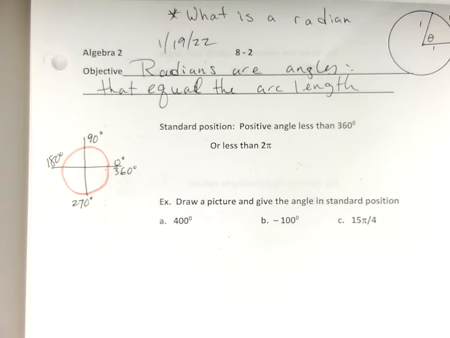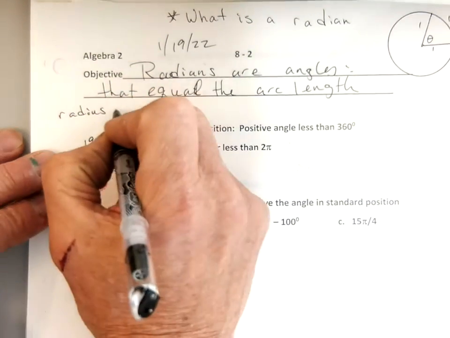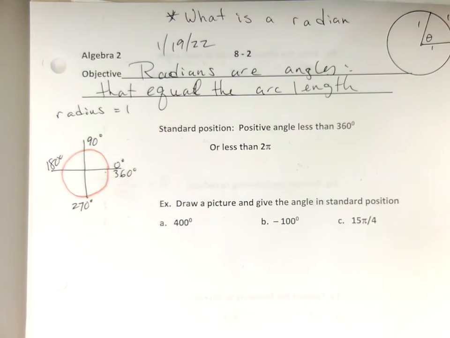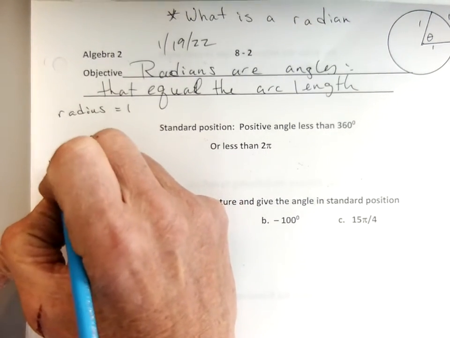But I want to know something about the arc length. So if the radius is 1, then I'm going to put this in a different color so you can see it. If I went around the circle, this arc length is pi.